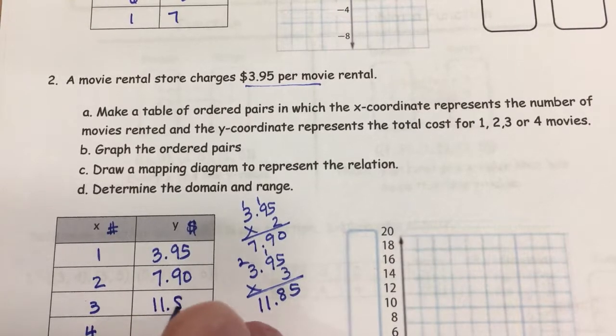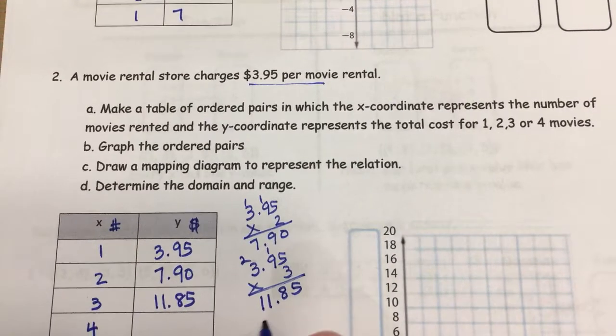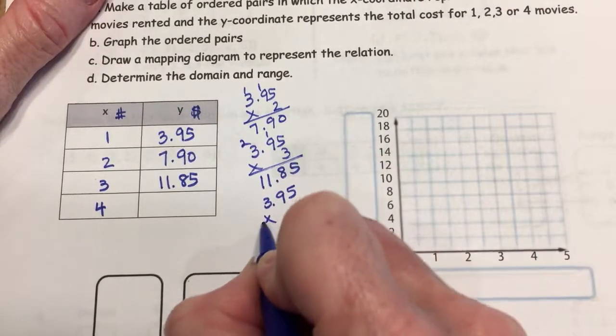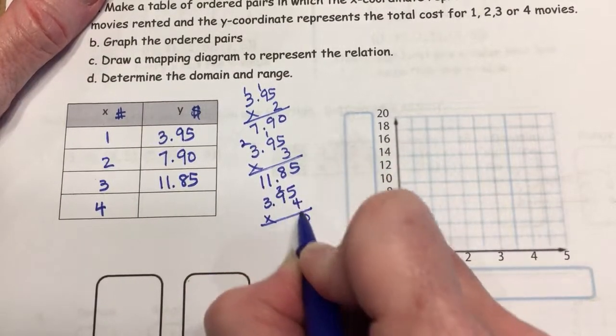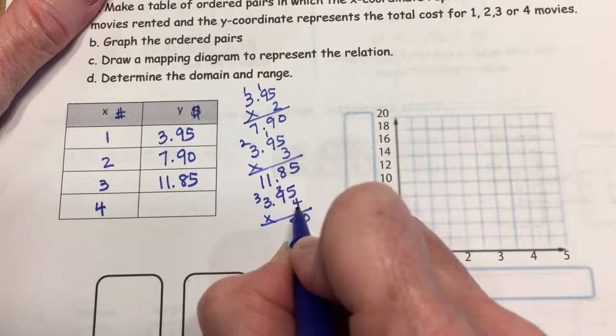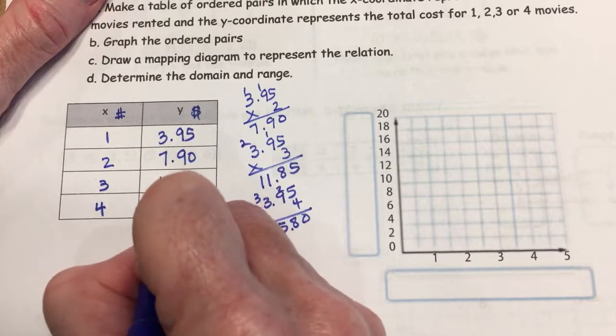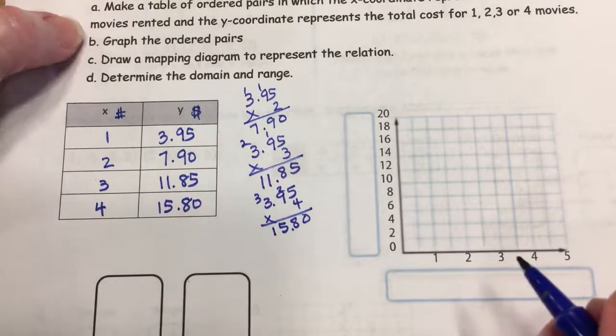That would be $11.85. And then $3.95 times 4 would be 20, 36, 38. 12 plus 3 is 15, and 2 decimals. All right, so $15.80. Okay, so I've made my table.